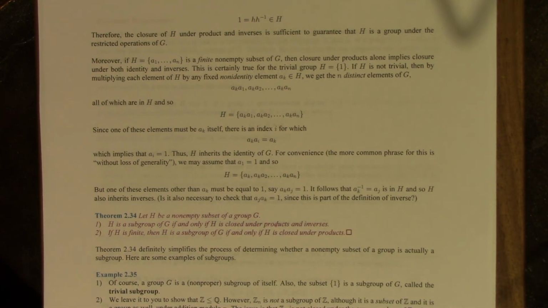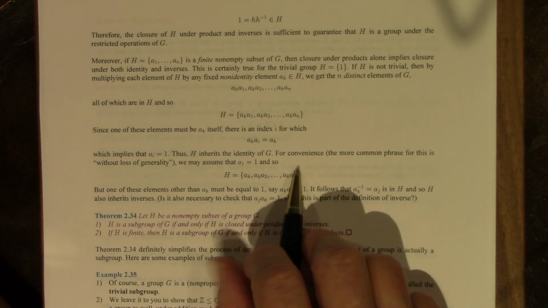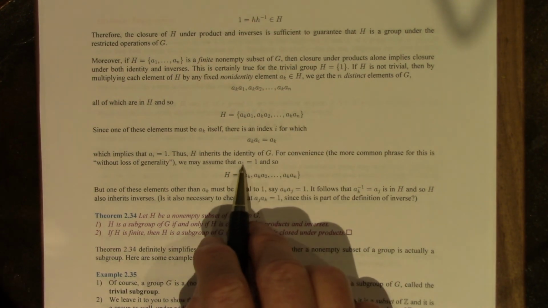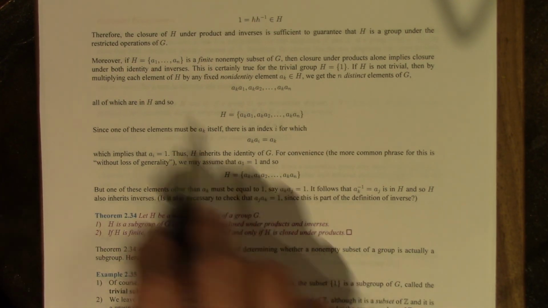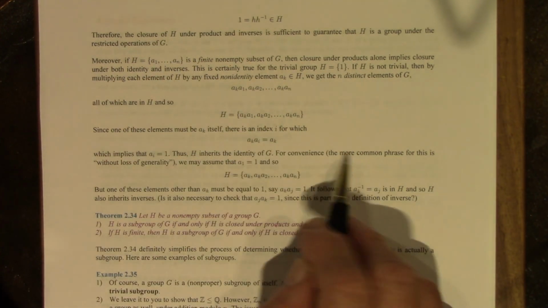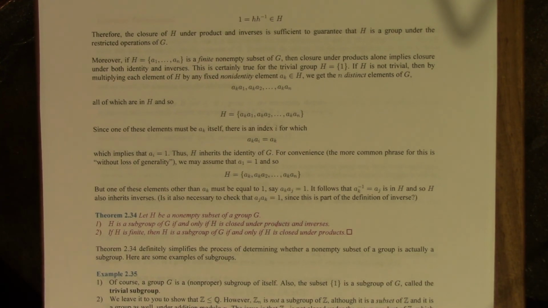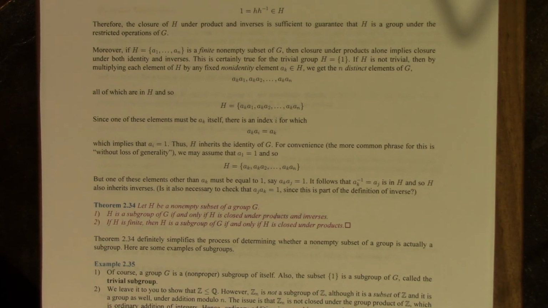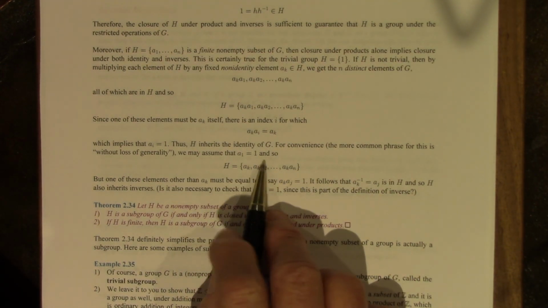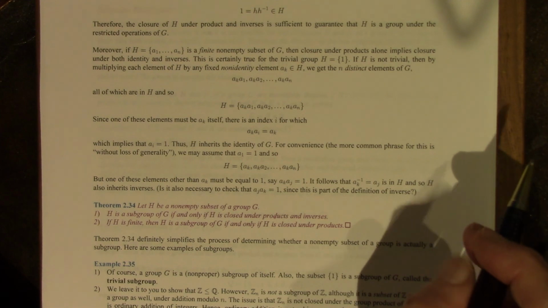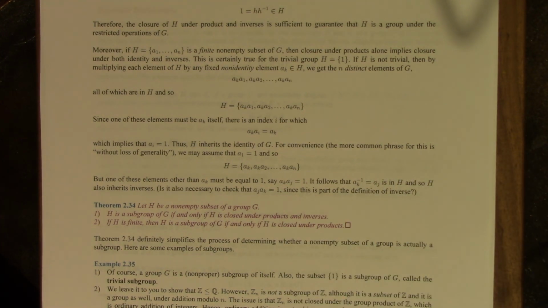As to inverses, for convenience, let's just say that a1 is the identity. One of these is the identity. We'll say it's a1. The common phrase for this is "without loss of generality," but I really dislike that phrase, so I stay away from it. And I especially hate the abbreviation WLOG, which students like to use. I would stay away from that.